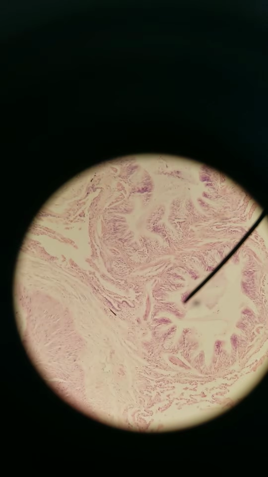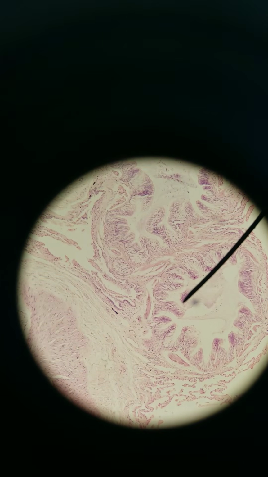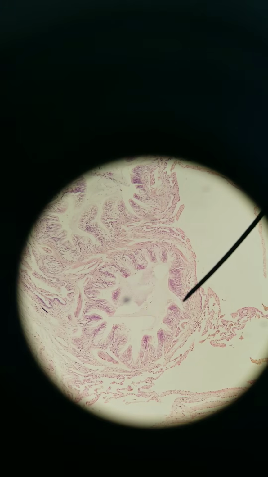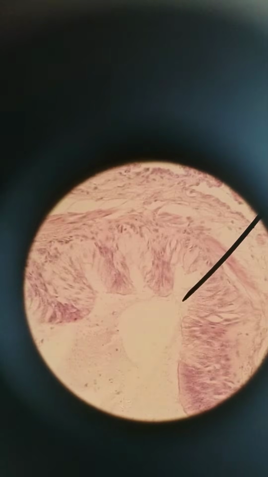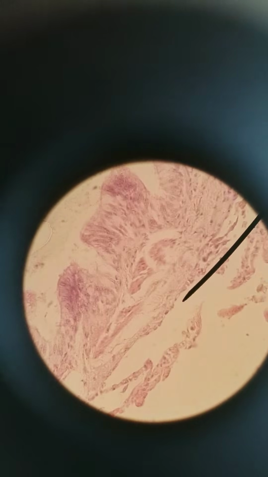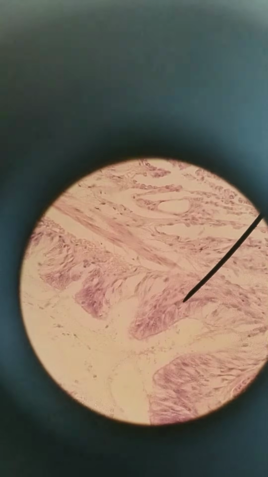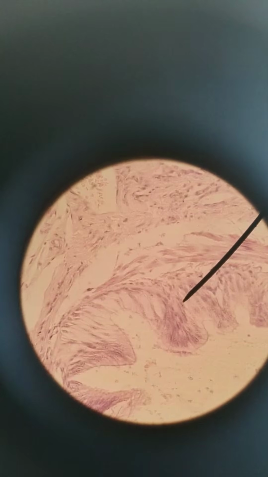This is 40x. This is 100x. This is 400x. You can see the fibrosis here, the scarring, developing connective tissue because of the damage. It's pulmonary emphysema, scarring of the alveoli.